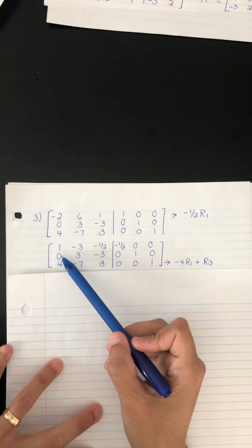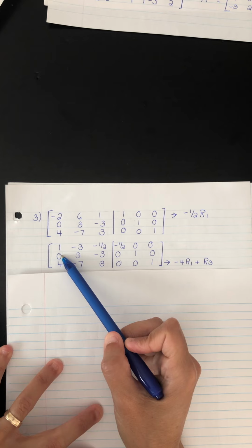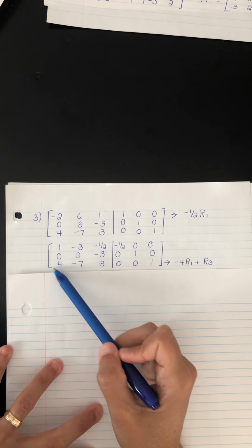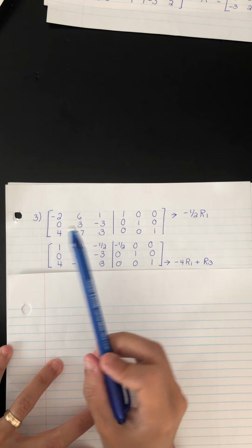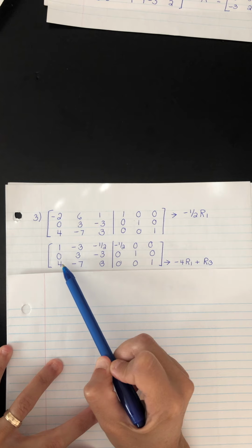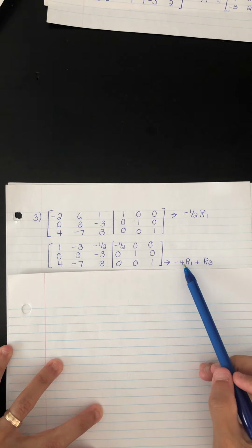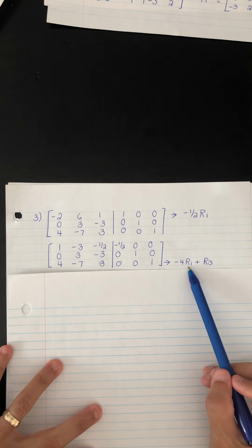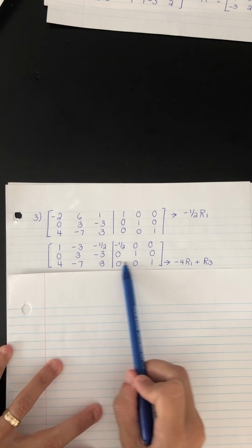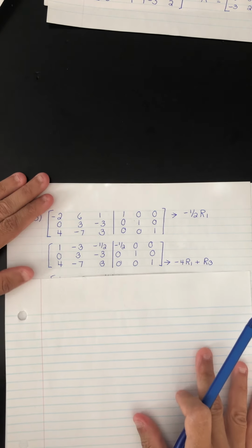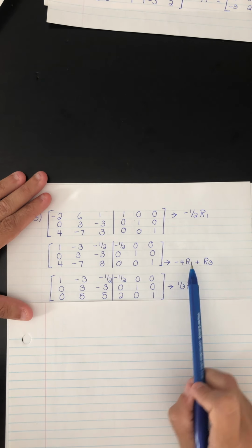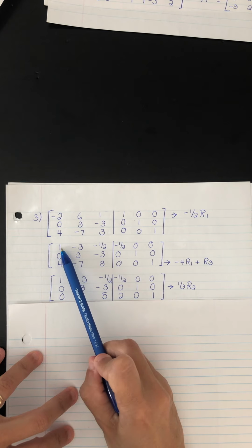Okay, we already have a 0 here, which is great. So now we're going to get a 0 right here. How can we do that? Well, we can multiply this by -4 and add it to this. So that's the plan. -4 times R1 will be added to R3, and that will replace this bottom row. So you can see the first 2 rows stayed exactly the same. And now we do this.